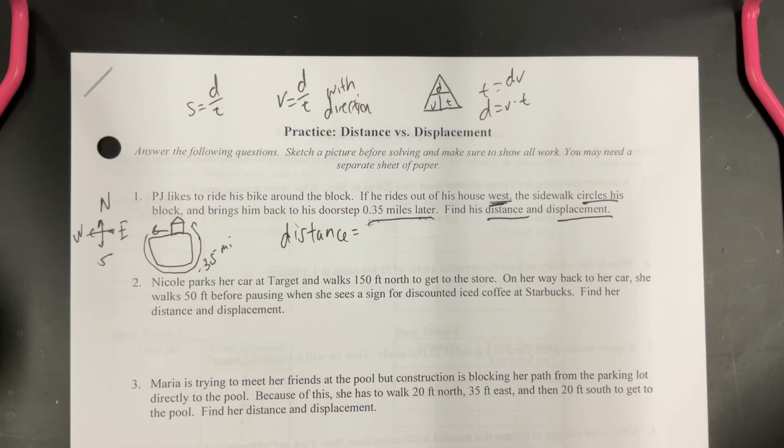What's the distance that he traveled? What do you think? What is it?